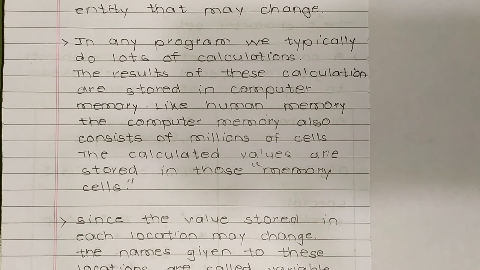That means a 1 bit binary cell is the basic unit in computer memory. So it consists of millions of such cells. The calculated values are stored in those memory cells.